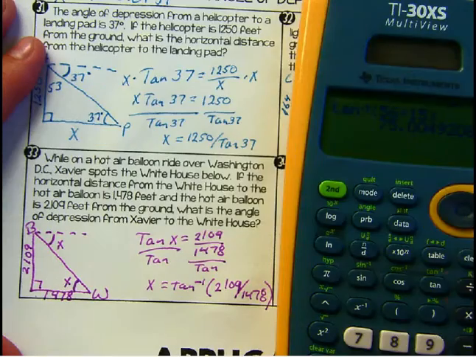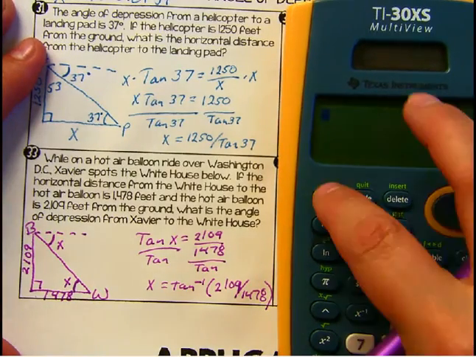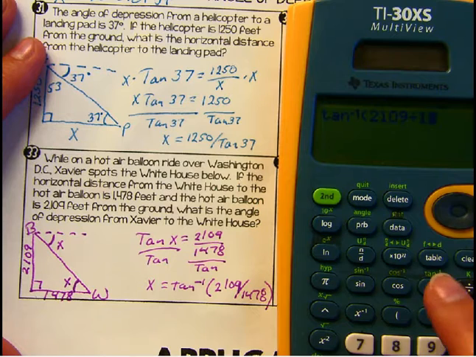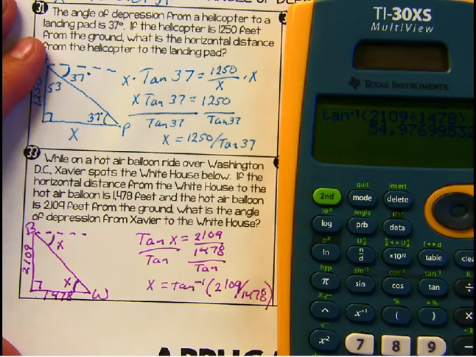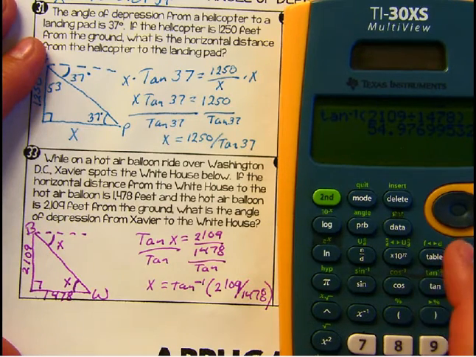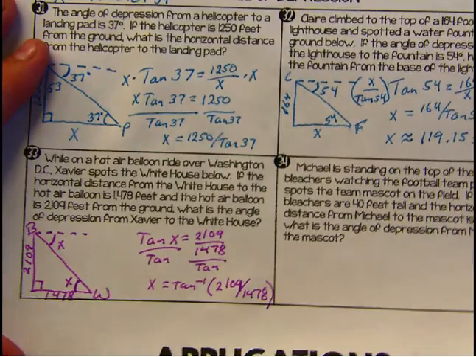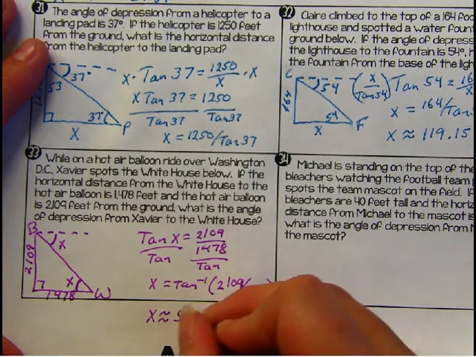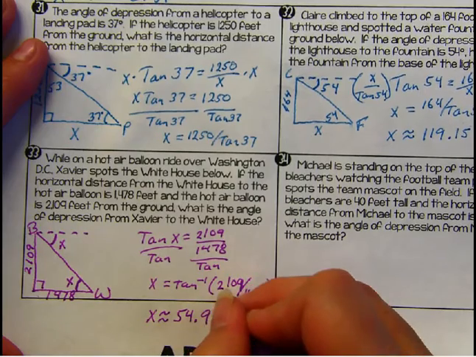So on my calculator, I'm typing in second tangent, so I get tangent to the negative 1, 2109 divided by 1478, close my parentheses, and I get 54.98 degrees, because we're going to the nearest hundredth. So x is approximately 54.98 degrees.